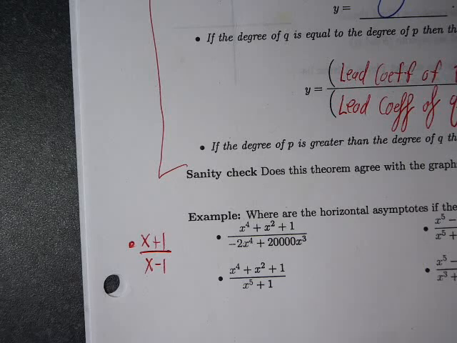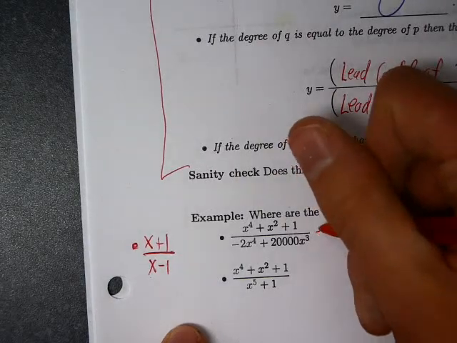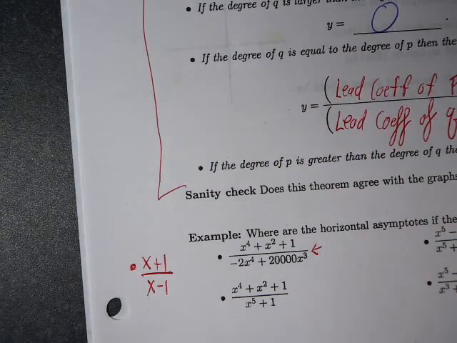Now look at the graph above. Does that have a horizontal asymptote at 1? Good. Now let's do the rest. So take a look at that function. Where should it have a horizontal asymptote?